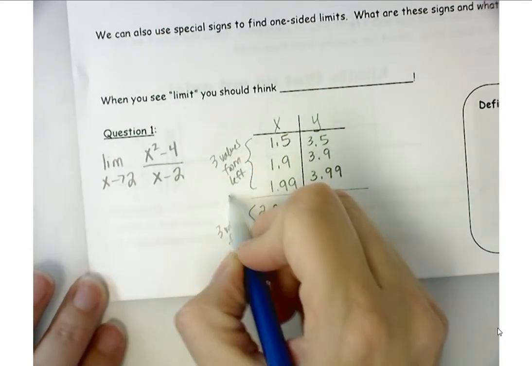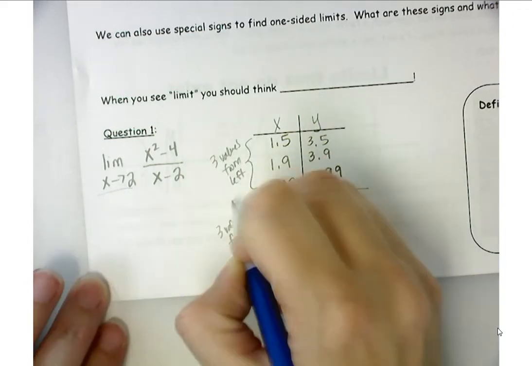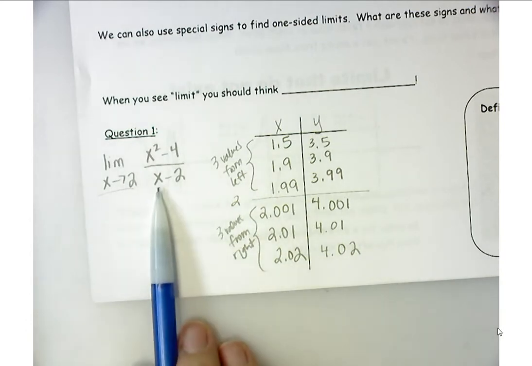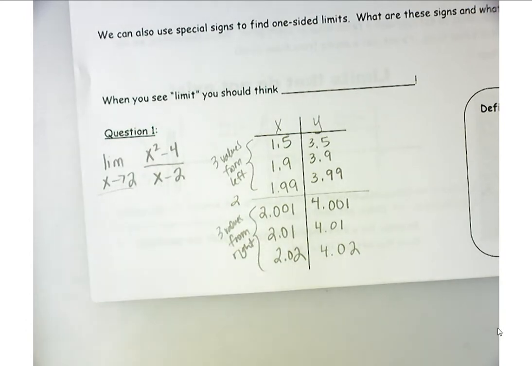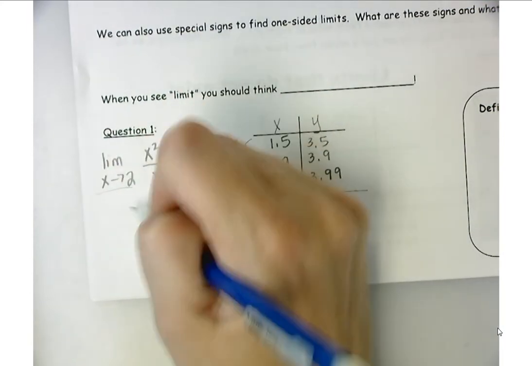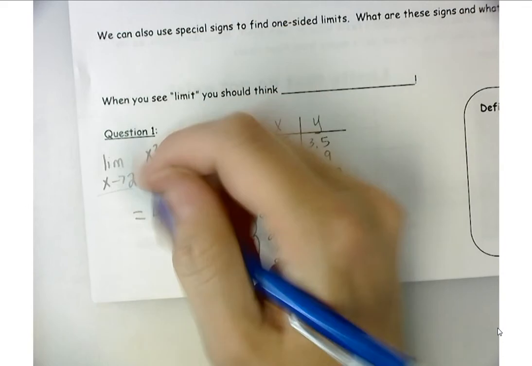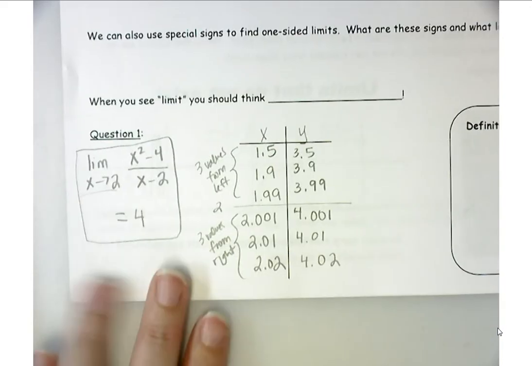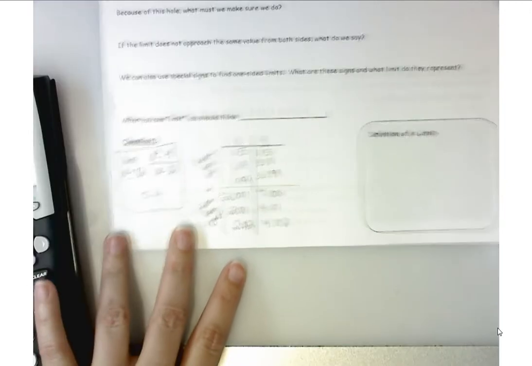Okay, so remember, because x goes to 2, I'm picking values that are close to 2. Okay, I don't want to actually evaluate at 2 because that's when you're going to get an indeterminate value. Now, according to my chart, it looks like I'm approaching what value? It looks like I'm approaching 4. Okay, so we would say the limit of this is equal to 4. Yay, we did our first limit by a table.